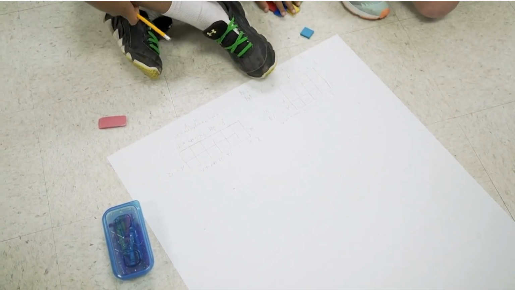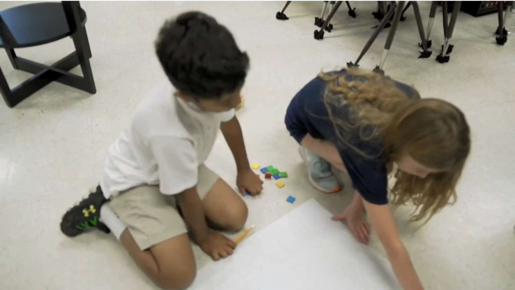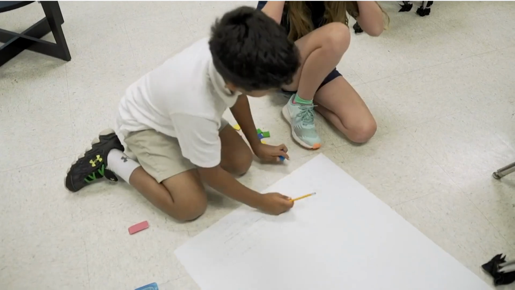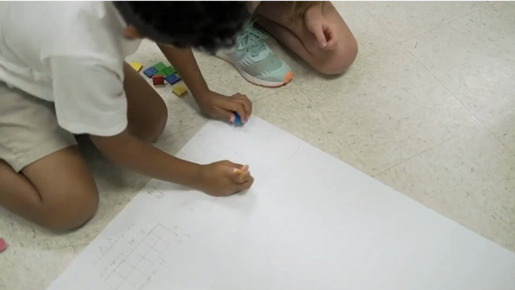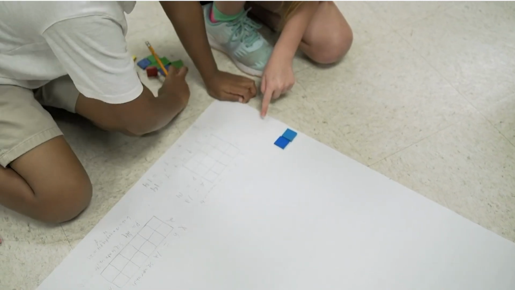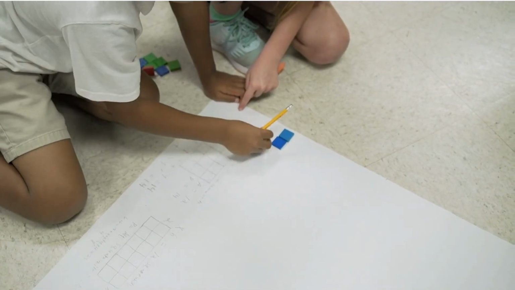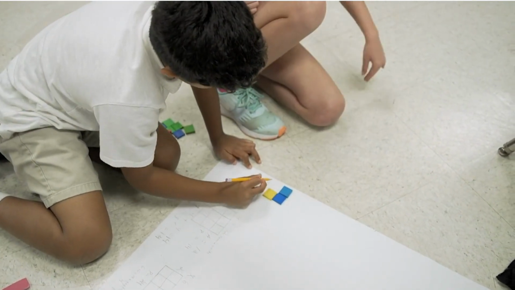We just tilt this one up, so it'll be easy if we go right here. We could go right here. 2. Wait. 2, 4, 6, 8, 10, 12. Okay. 1, 2, 3, 4. To where? 1, 2, 3, 4, 5, 6.